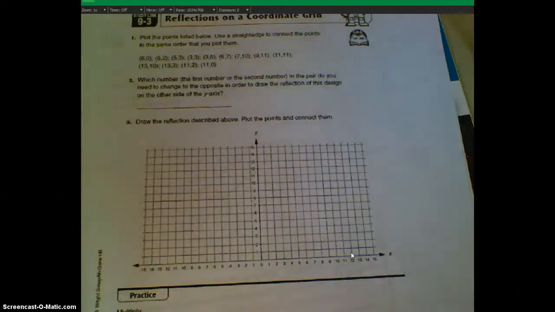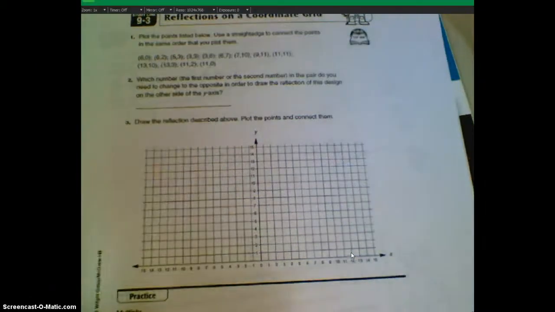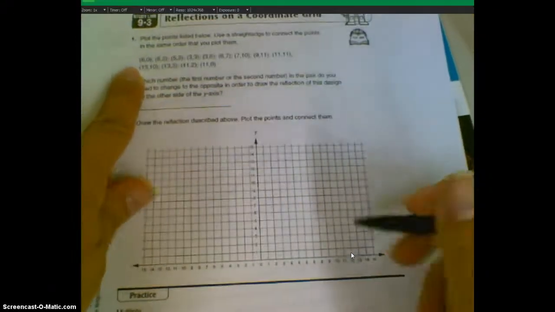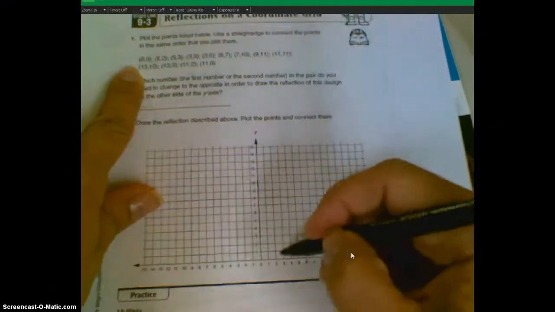Good morning, 5th graders. This is what we're working on in class today, so this should be familiar to you. You're going to need a straight edge, so make sure you have something ready. We're going to be plotting points, and as we've learned already, you need to go over first and then up. I always remind you it's like a ladder. You have to move your ladder over before you climb up. So let's go ahead and start plotting some points.